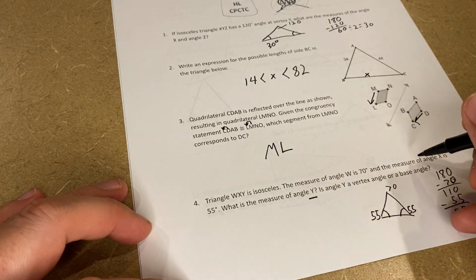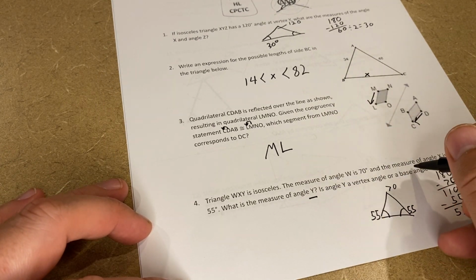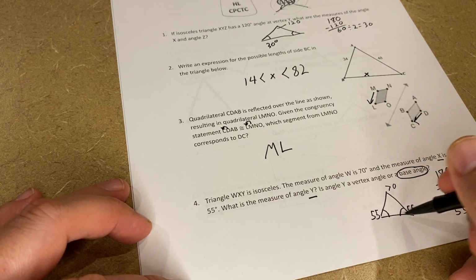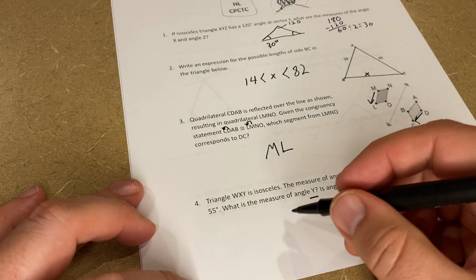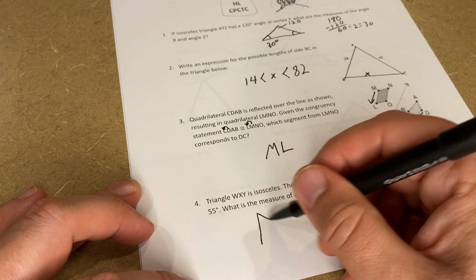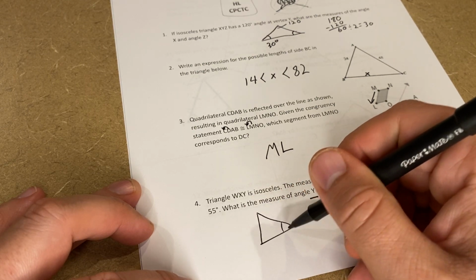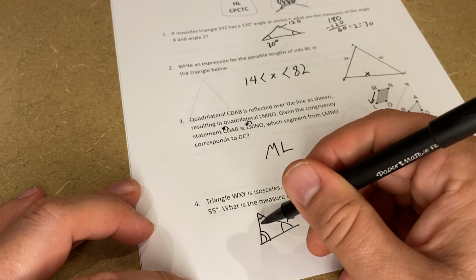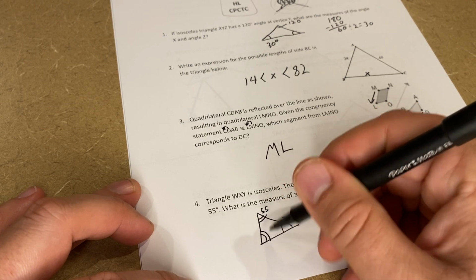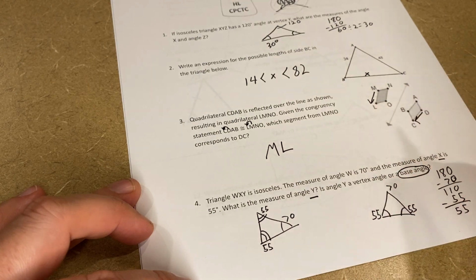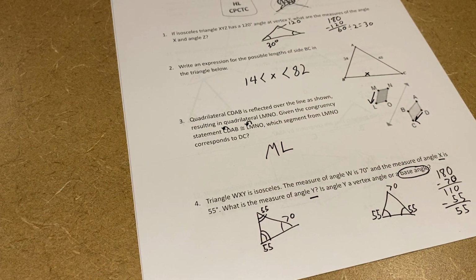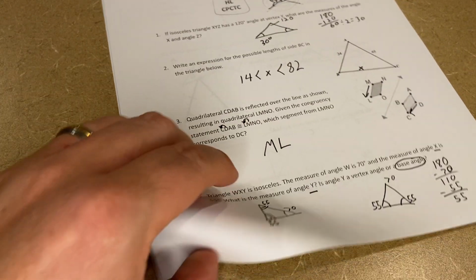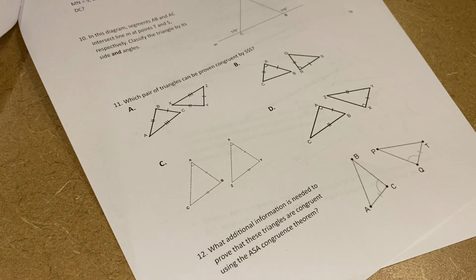So that means angle Y and angle X are base angles. They're the ones that match up. And it wouldn't matter if I drew this sideways and said, okay, this one is the 70 and these two would be the 55s. Wherever the 55s are, those are the base angles. Wherever the 70 is, that's the vertex angle. Okay.